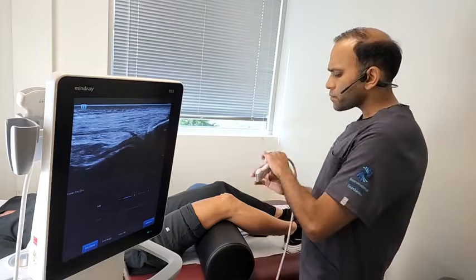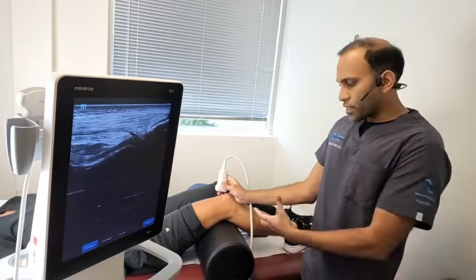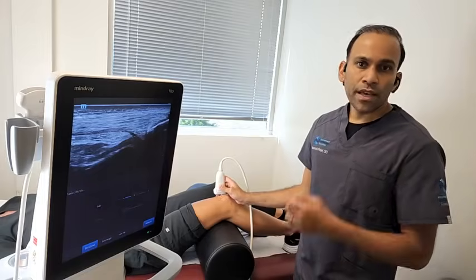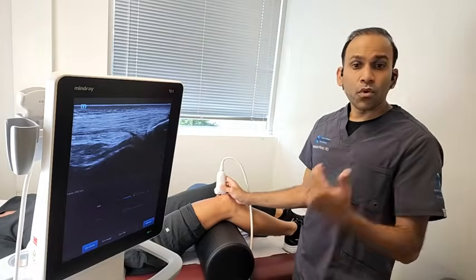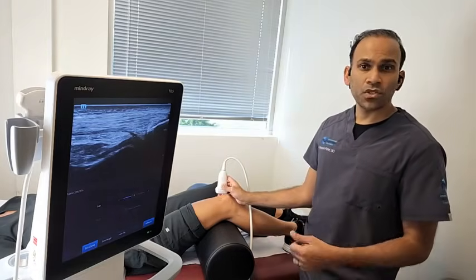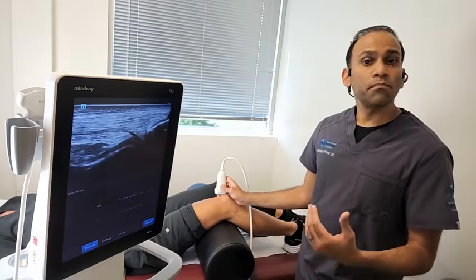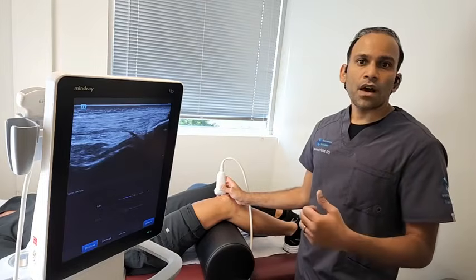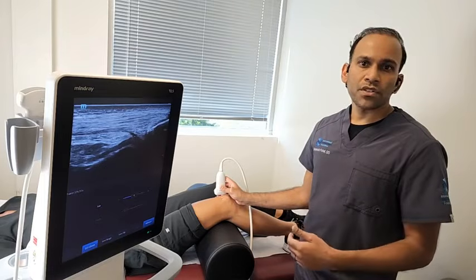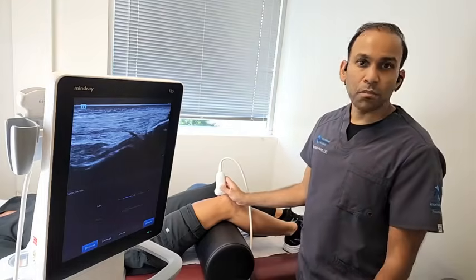So the advantages of ultrasound is that there's no radiation. It's point of care, meaning that I could do this with the patient here and show them live what's going on in their body. It actually is more sensitive than MRI for certain superficial structures like tendons and ligament structures. And we have the advantage of being able to see joints in motion. So we can see what the anatomy looks like when we're moving the knee around in different positions, versus something like an X-ray or an MRI that's a static, single picture.